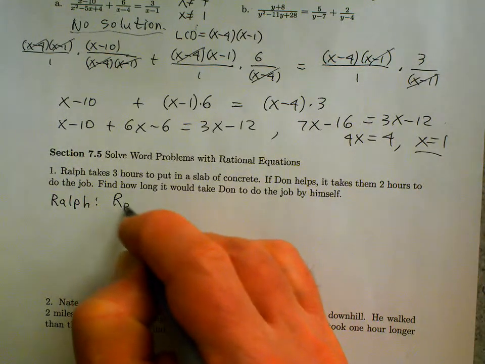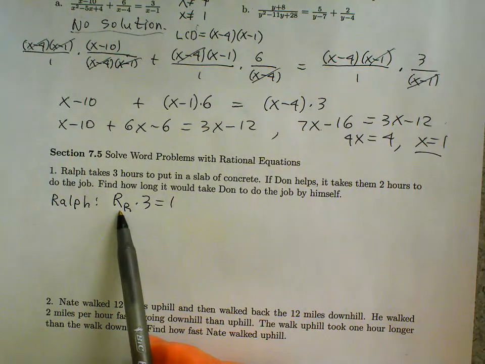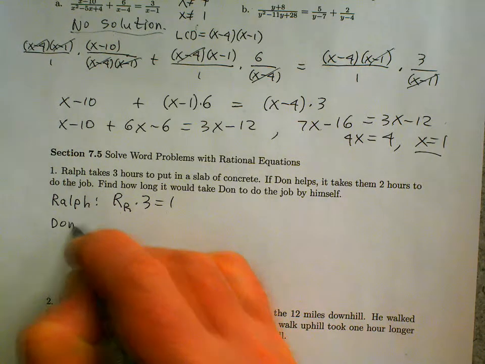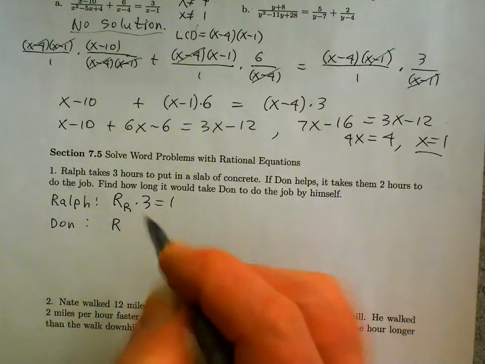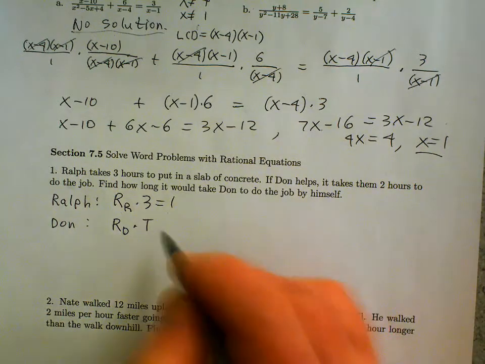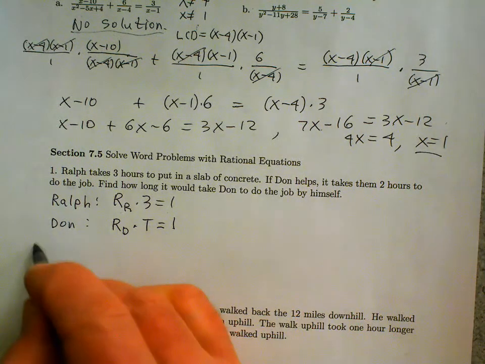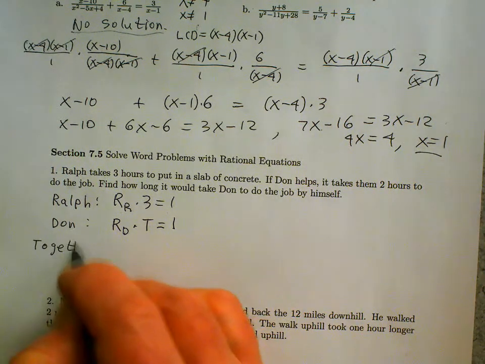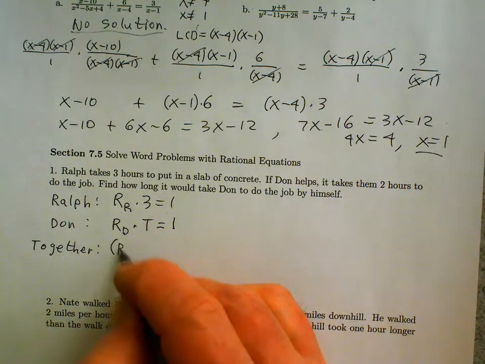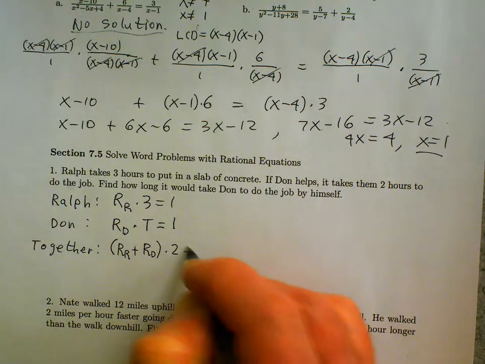Ralph's rate times 3 hours equals 1. It's a work problem, so equations have the form rate times time equals 1. We're supposed to find how long it takes Don by himself. So we'll use T to represent the amount of time it takes Don by himself. But when they work together, they can do the job in 2 hours. So Ralph's rate plus Don's rate times 2 equals 1.